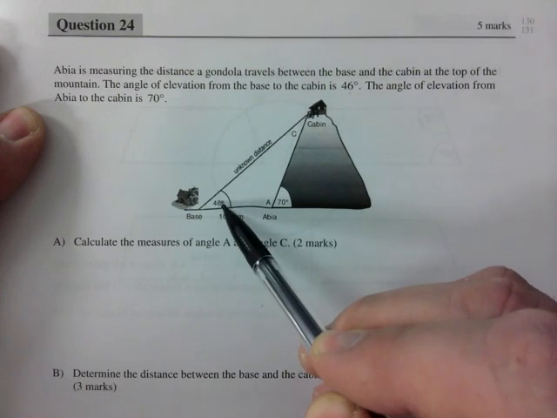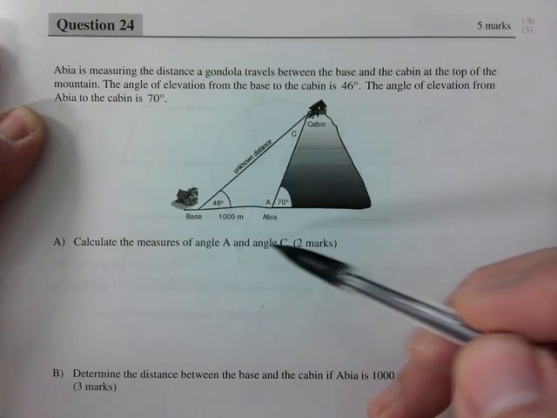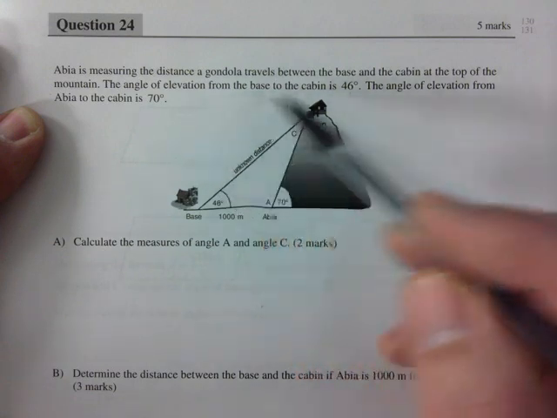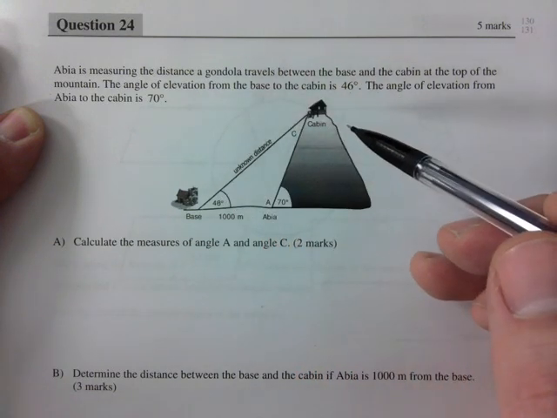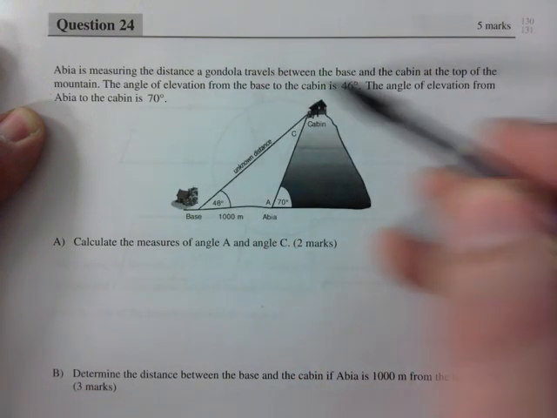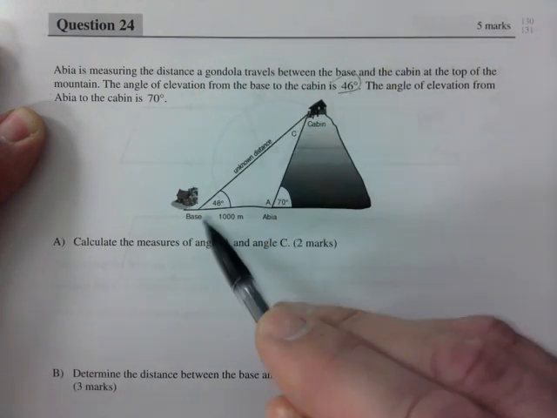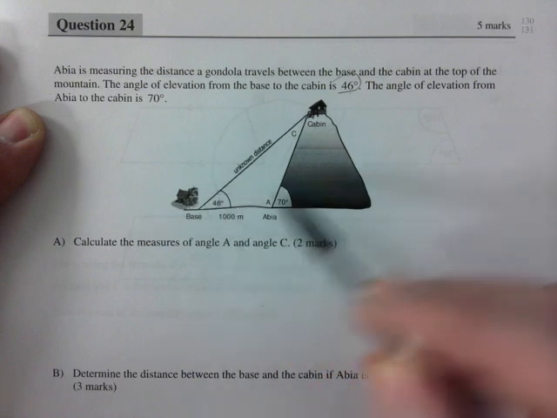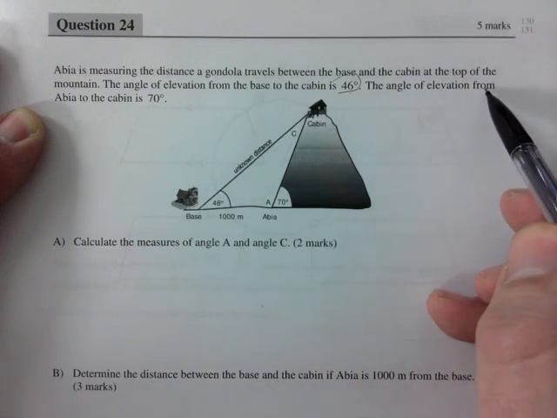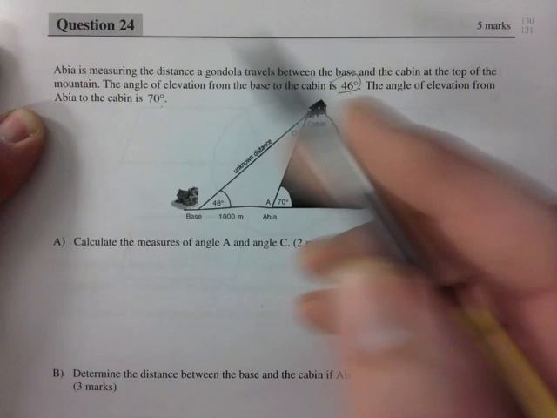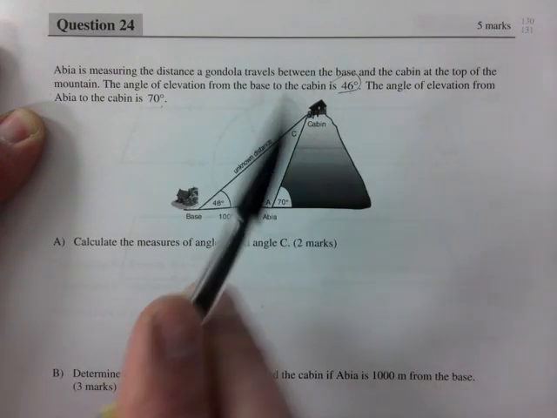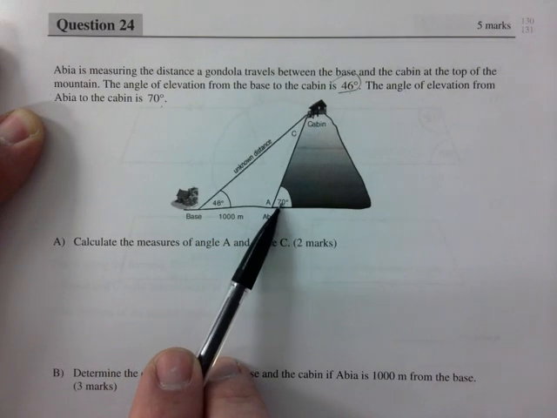It shouldn't surprise us. Can I say something? Diagram trumps whatever is written for trig, especially. Sometimes students are like, what? Just look at the diagram, right? So this is your angle of elevation. The angle of elevation from Abia to the cabin is 70, right? So looking up to the cabin, the angle of elevation is 70 here.